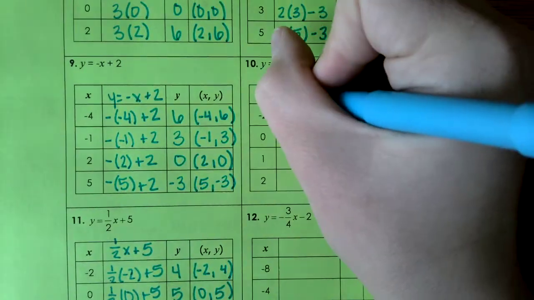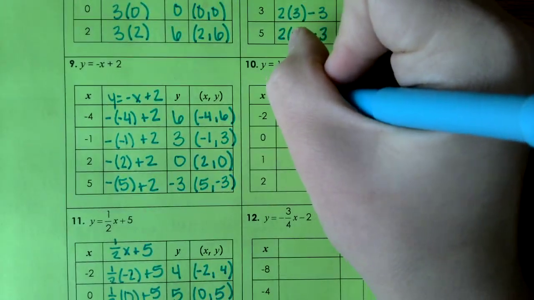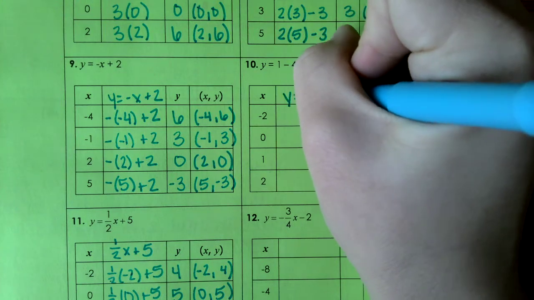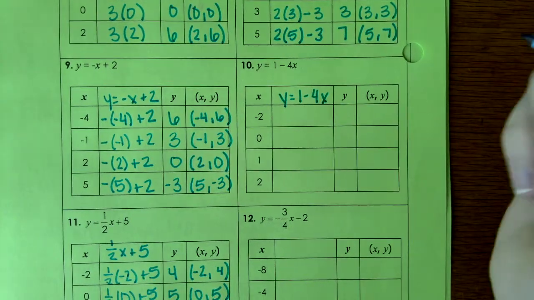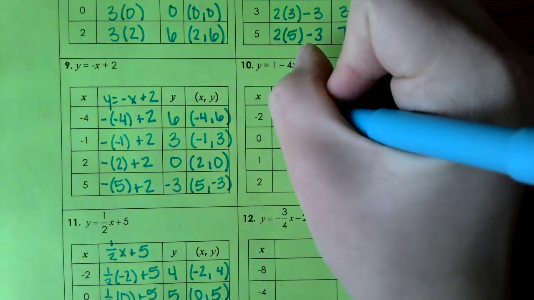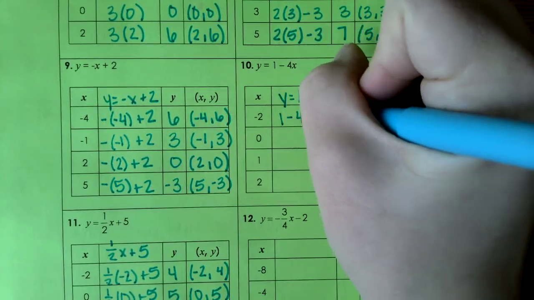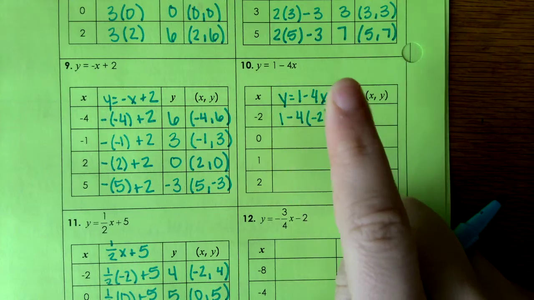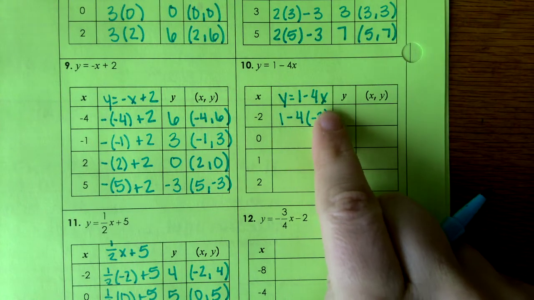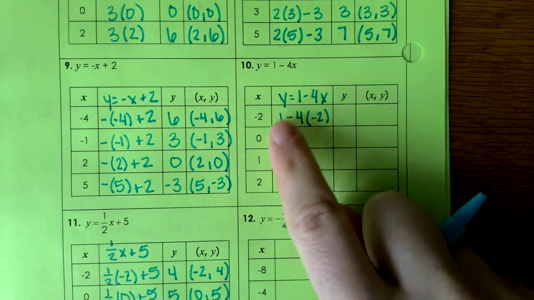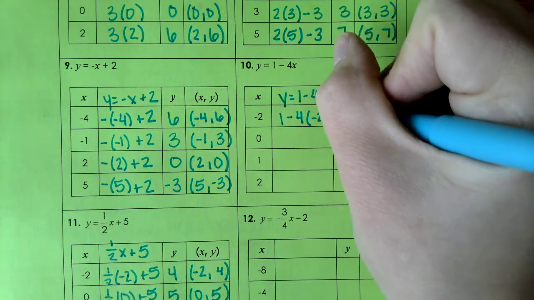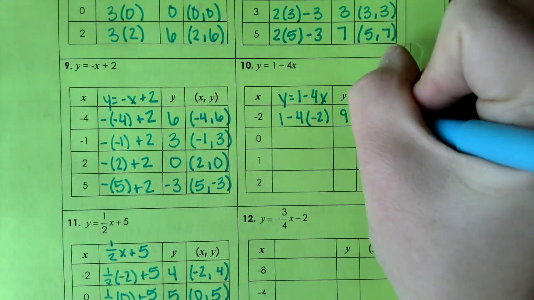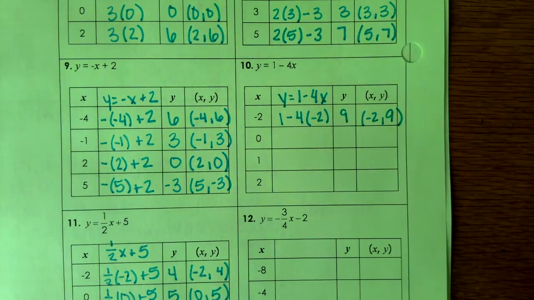So on number 10, this time it's just a little bit backwards. So I have y equals 1 minus 4x. Okay. Well, that doesn't change anything. I still have 1 minus 4 times negative 2. I just have to remember this is a negative 4. So negative 4 times negative 2 is a positive 8. So now this is 1 plus 8, which is 9. So then I have negative 2, 9.